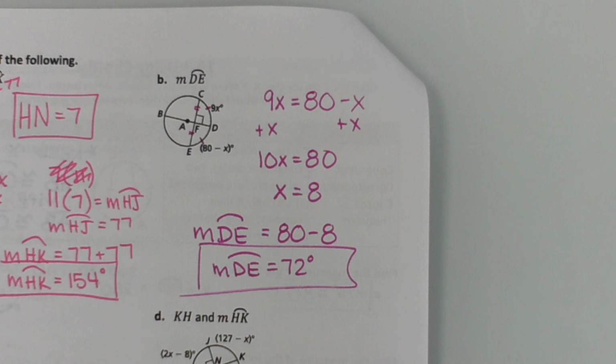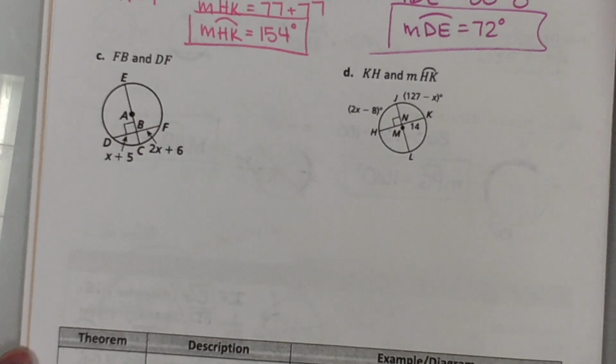9x equals 80 minus x. How do I move the x over to get by the 9x? You add x. 10x equals 80, therefore x is 8. Now what am I plugging it back into? It's 72. You could just plug it into either of them because they are equal, but do not add the 72 and the 72, because I didn't ask for the measure of CE, I asked for the measure of DE. So be careful what it asks you to solve for.